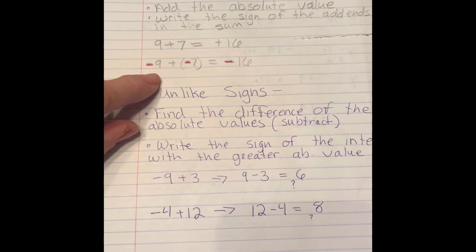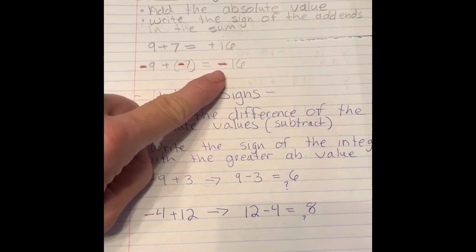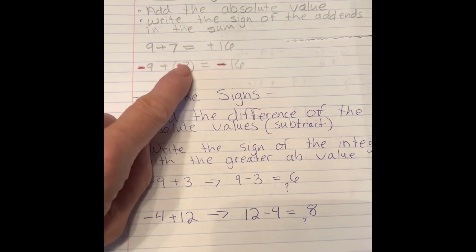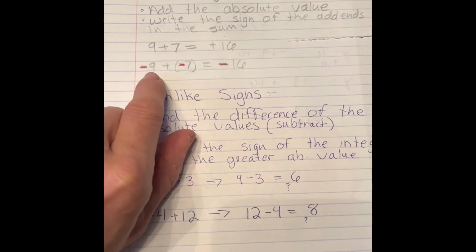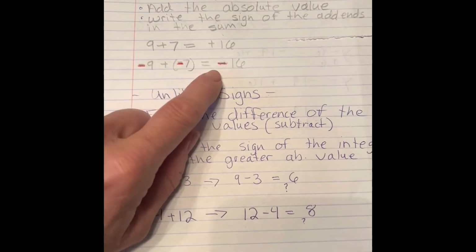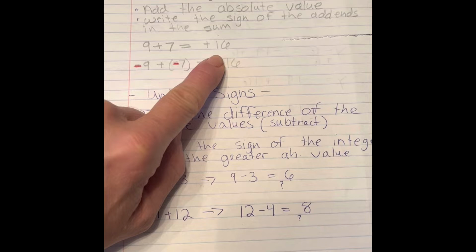Where a couple of people messed up is when we were adding negative numbers. You did the adding fine, but some people forgot that when you add negative numbers, you get a bigger negative. So I was getting an answer for negative 9 plus negative 7, and you would tell me the answer was 16.